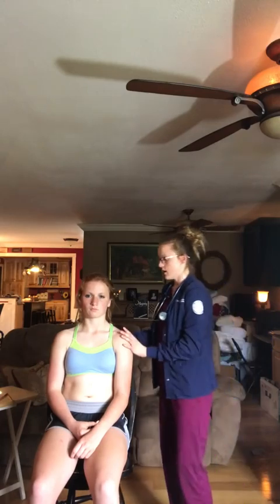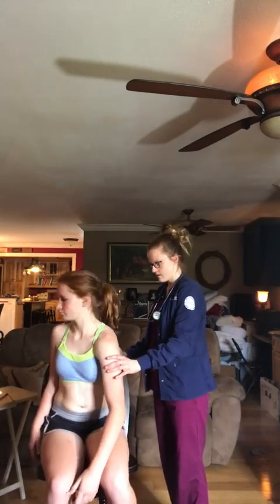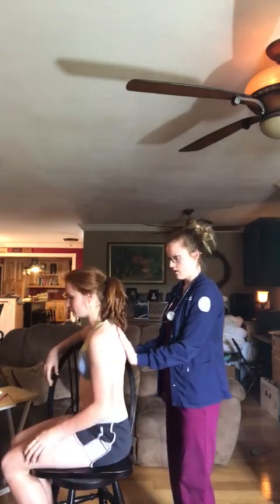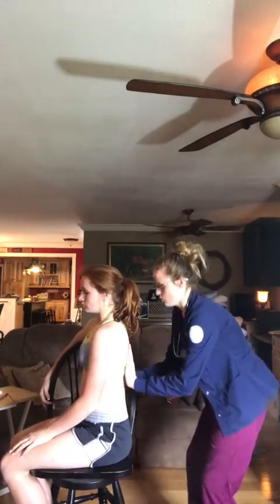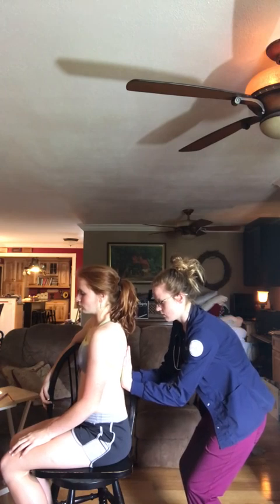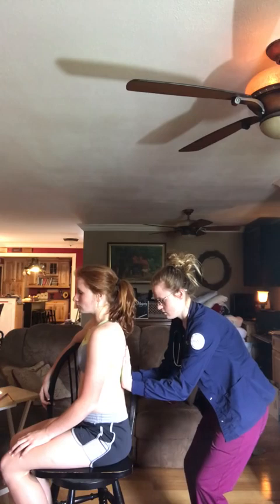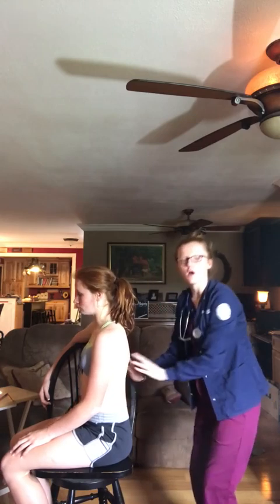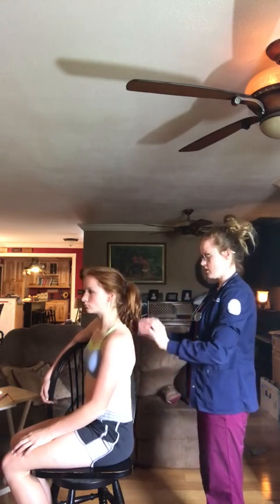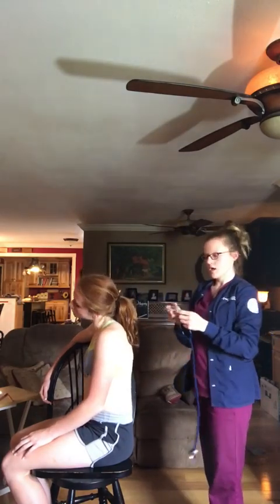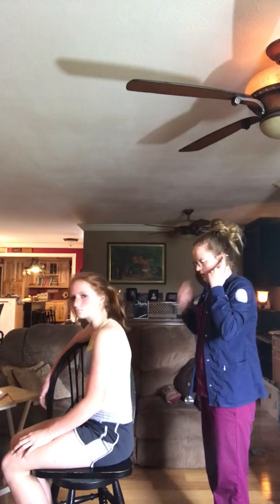So next I'm going to be doing the lungs. I'm going to have you turn to the side so that I can assess the symmetry of your breathing. So she's going to breathe in. And I'm just going to watch my hands and make sure that they go. Breathe in. Breathe out. Alright, so they are symmetric. She has symmetric expansion. I'm going to go ahead and listen while I'm back here for her anterior lungs.